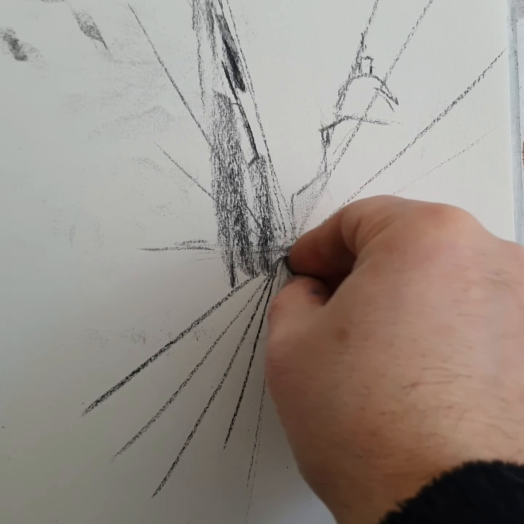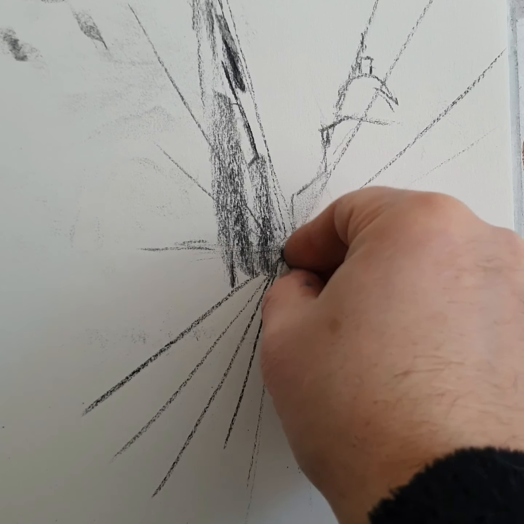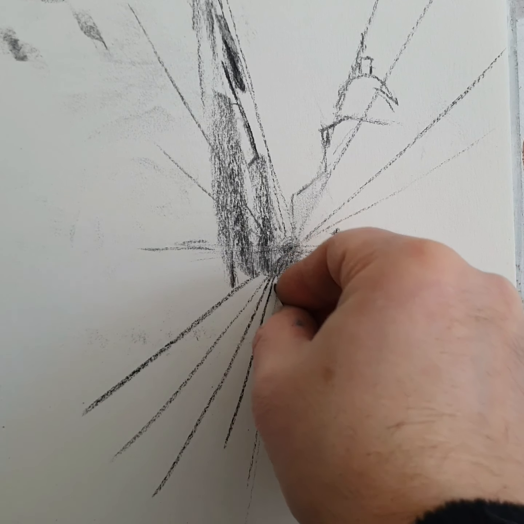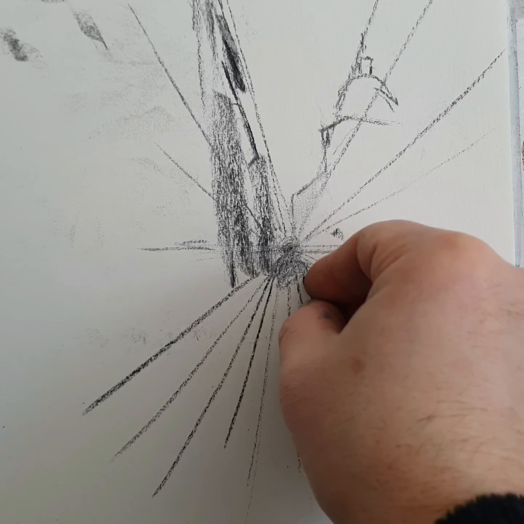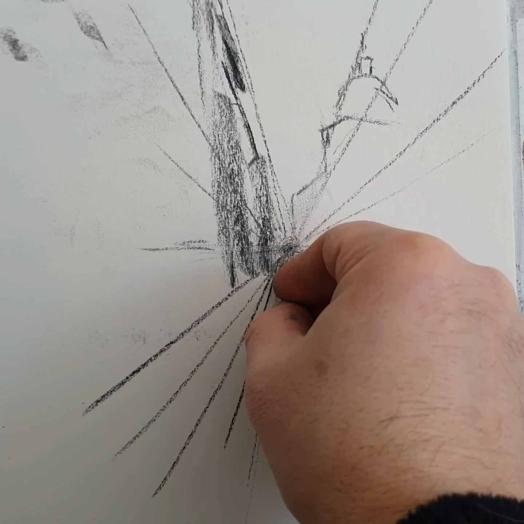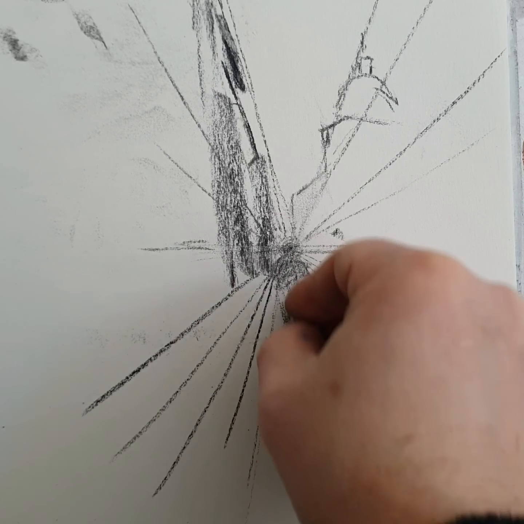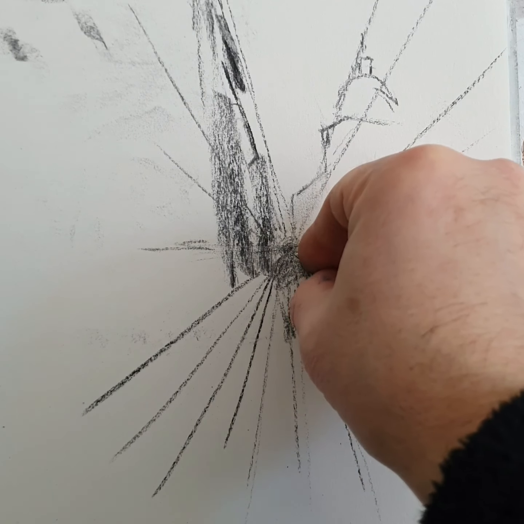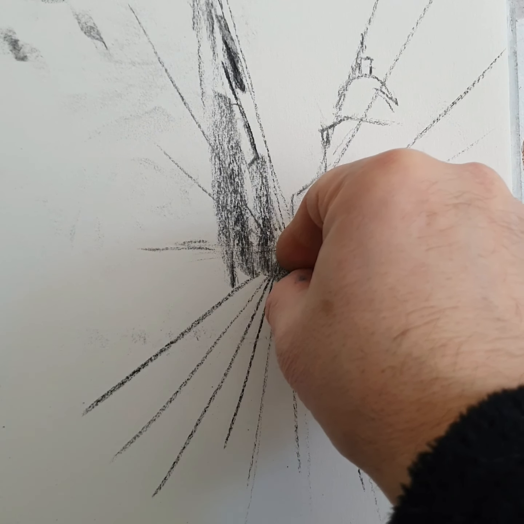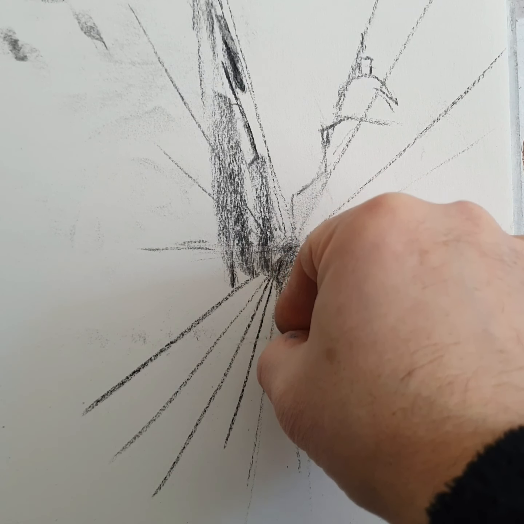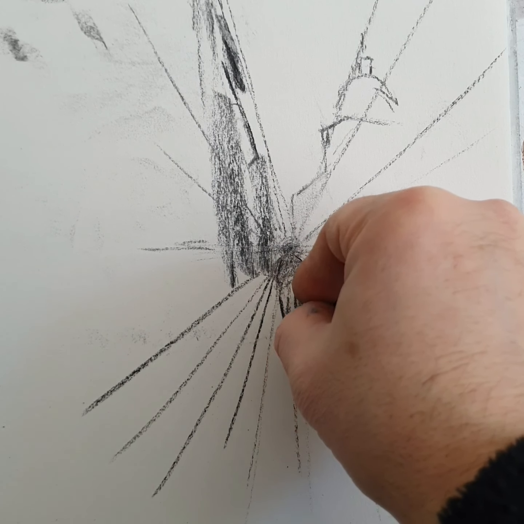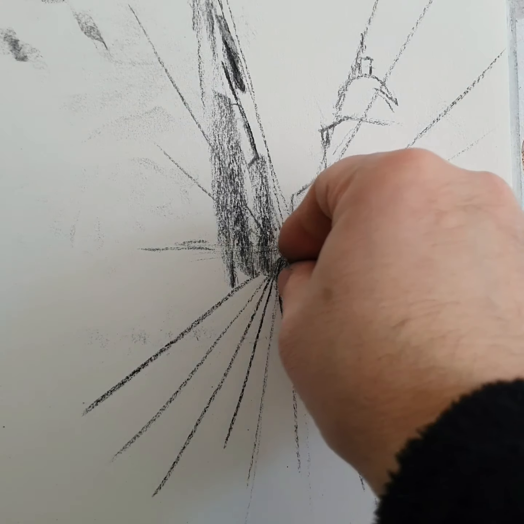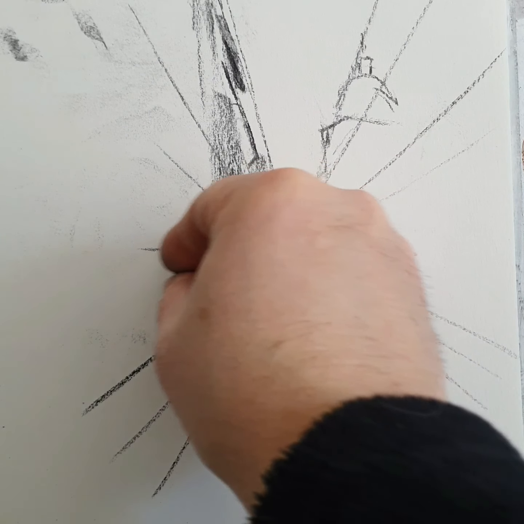Let's say that's the person here, or that's us, body, and legs. So we're moving towards the vanishing point. You see, that's us. We're moving towards the vanishing point. That's us, as I said.